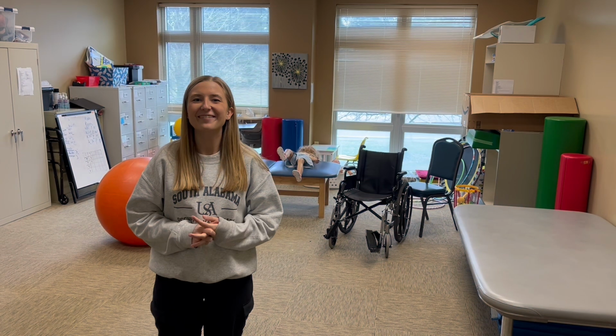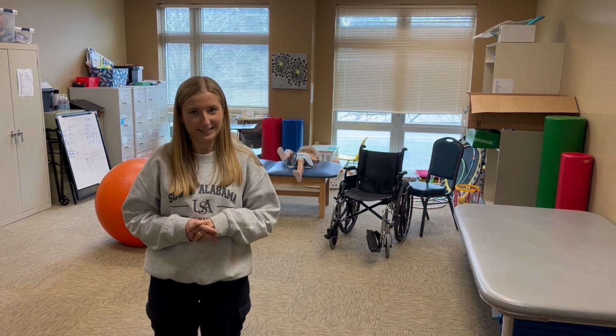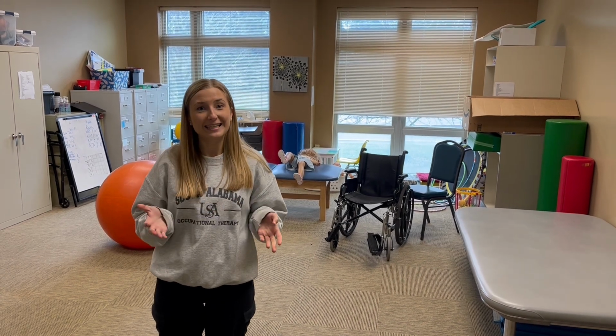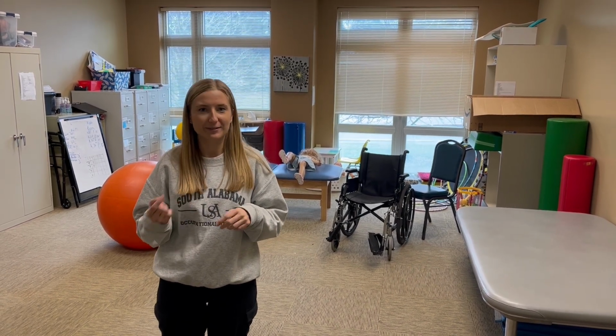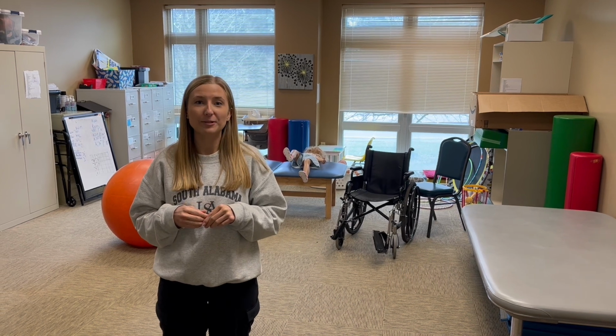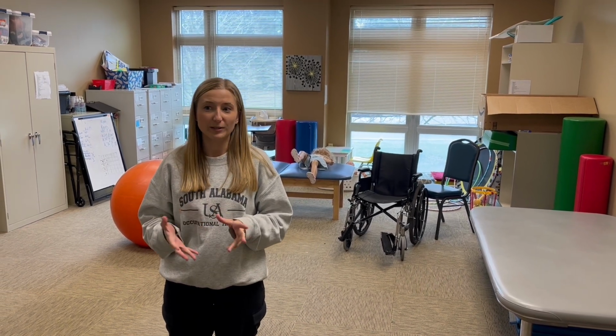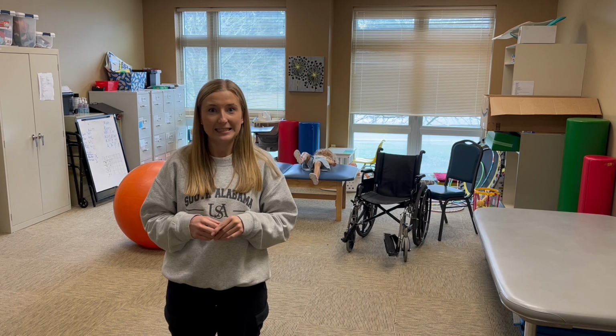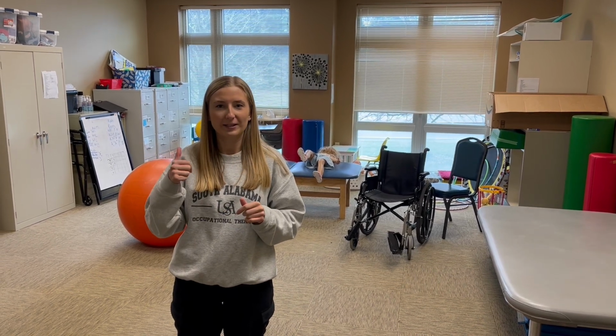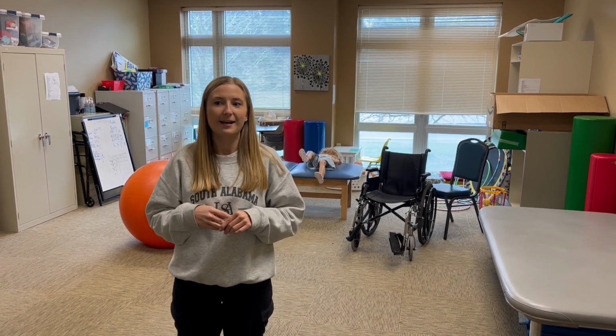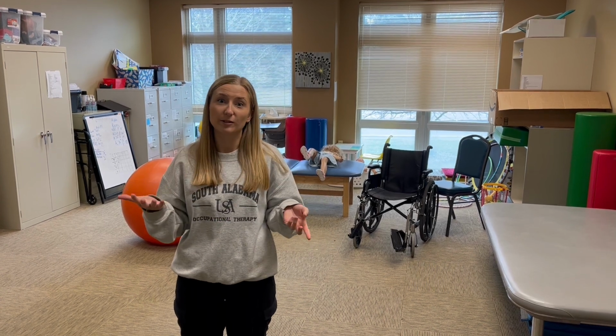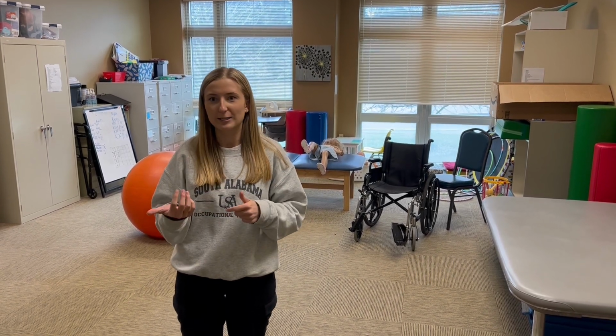Alright, hi guys. Today we're going to be doing the Modified Ashworth Scale, which is a spasticity test that we observe through passive range of motion. The time to administer this test depends on how many joints you want to assess. But today Brooke is going to be our patient and we're going to be looking at elbow extension specifically. The level of tone that we observe with her movements will determine what score is appropriate.